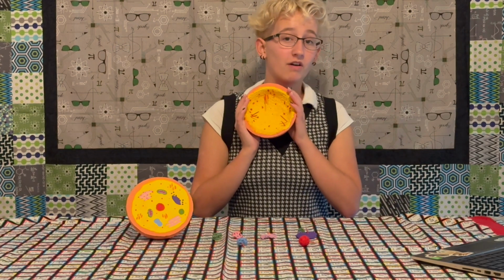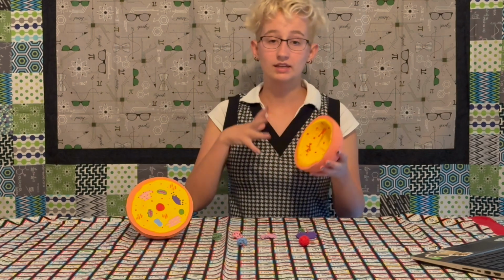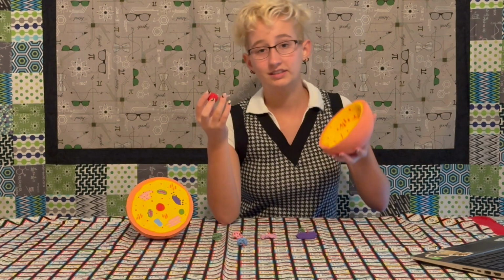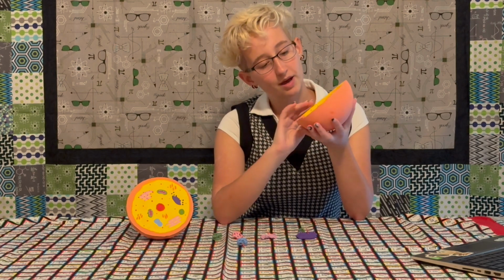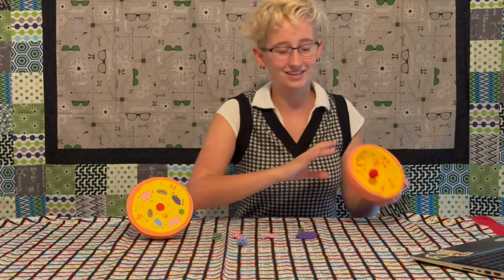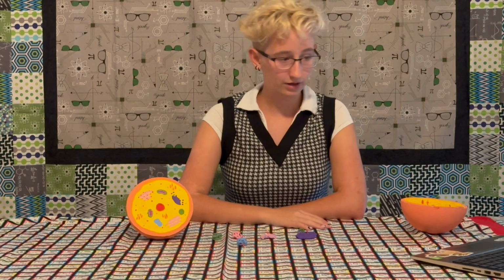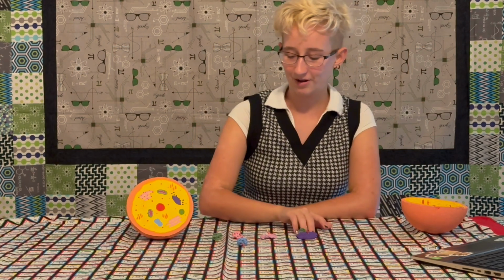And now that we have covered the rest of what we can see in here, since we've covered our nucleus, we'll go ahead and put that right back in place there and keep moving. So next we are going to have the mitochondria.